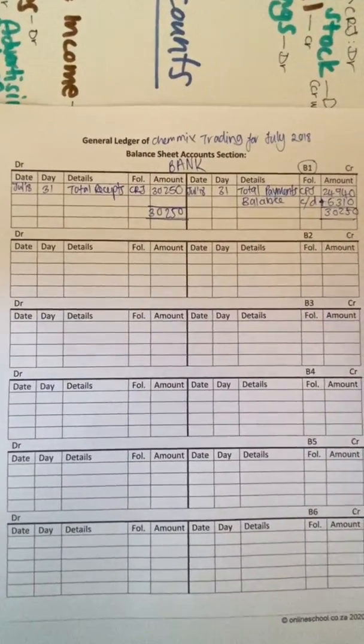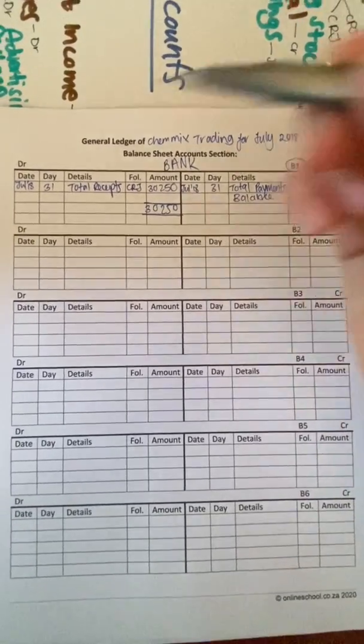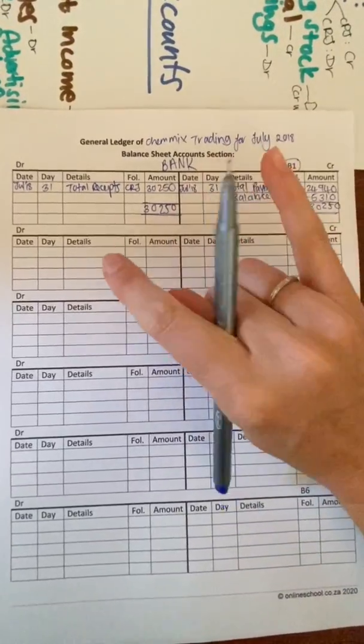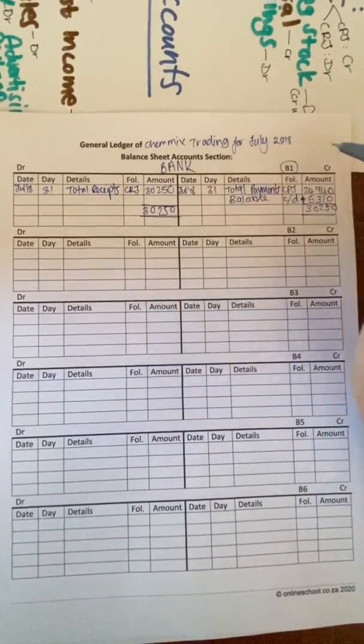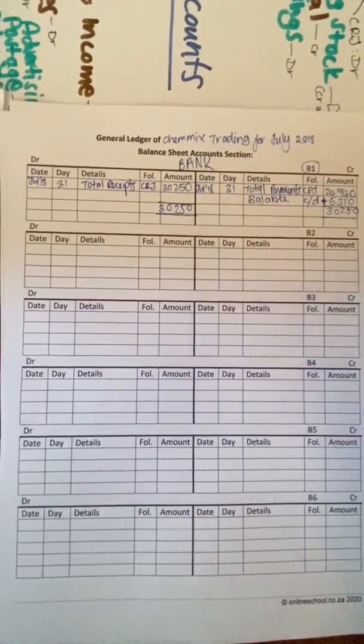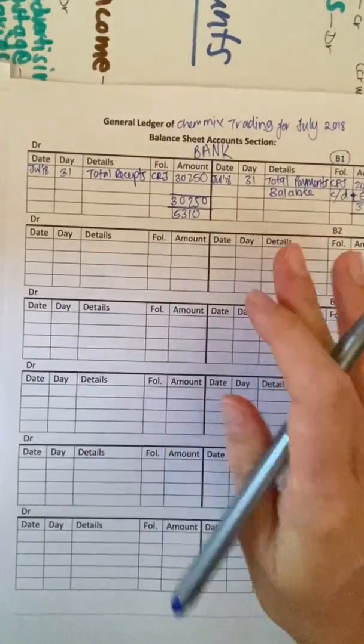Okay. Now, because I have put 5,310 on the credit side, I must also do it on the debit side, because remember, accounting is a system of double entries. There's my first. Now I need to do a double entry on this side. So I'm going to bring that 5,310 across to the debit side.